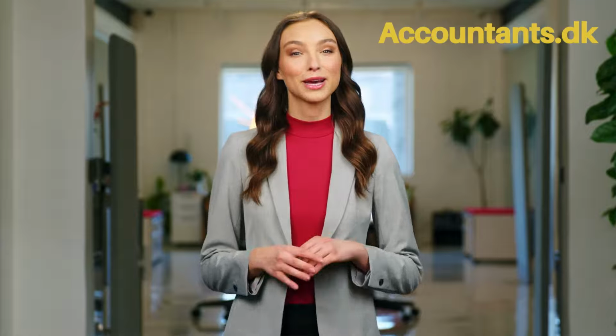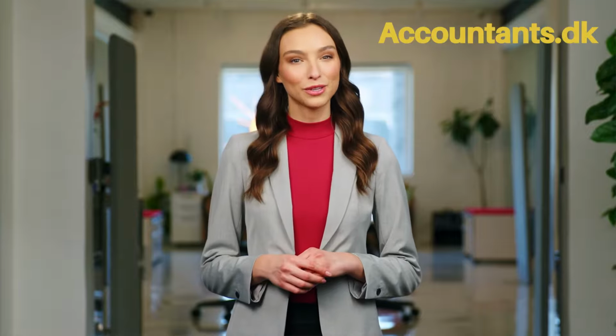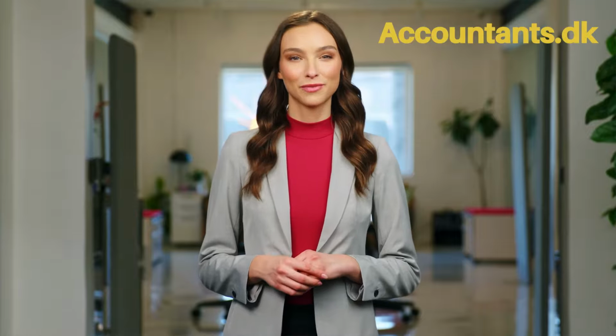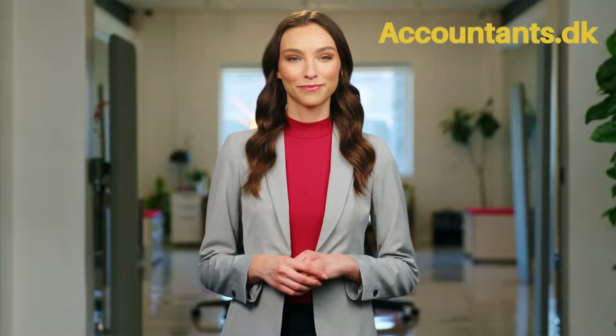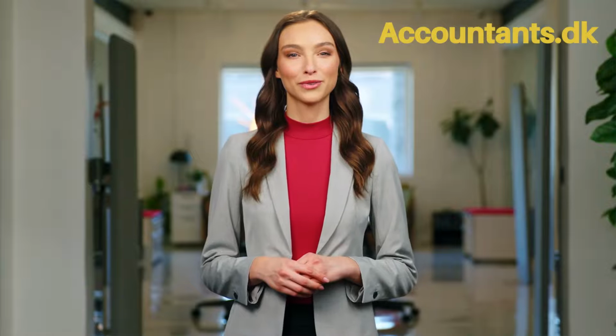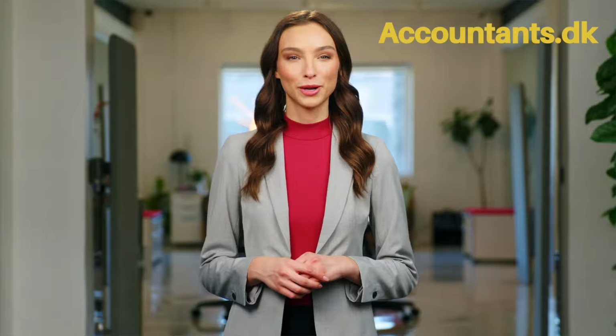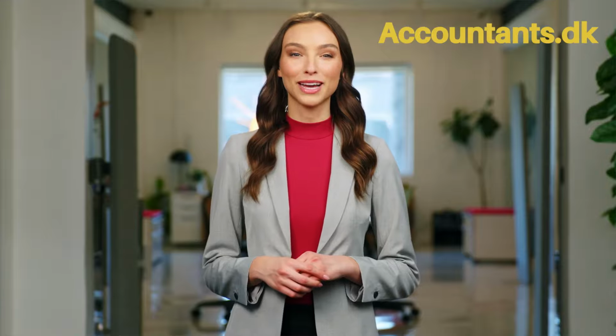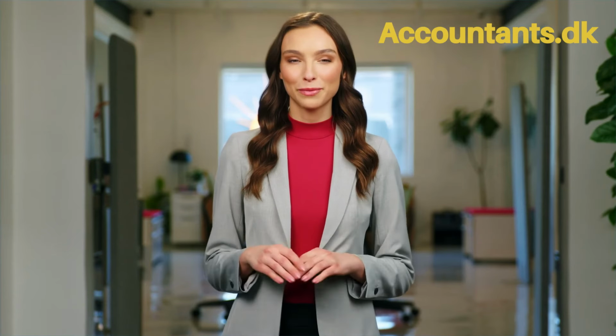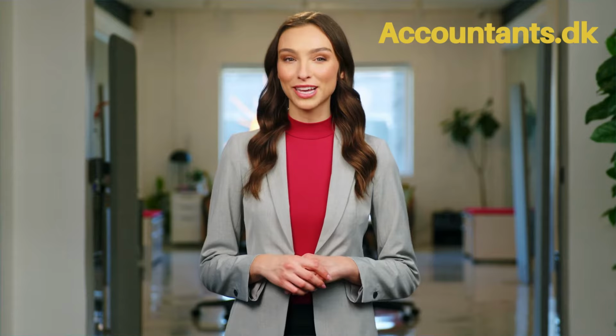Note that the deduction is distance-based, not cost-based. It does not matter if you drive, use public transportation, or cycle. What matters is the number of kilometers between your home and your workplace and how frequently you make the trip. Many employees either overlook this deduction or fail to update it when their workplace or address changes, potentially leaving money on the table.